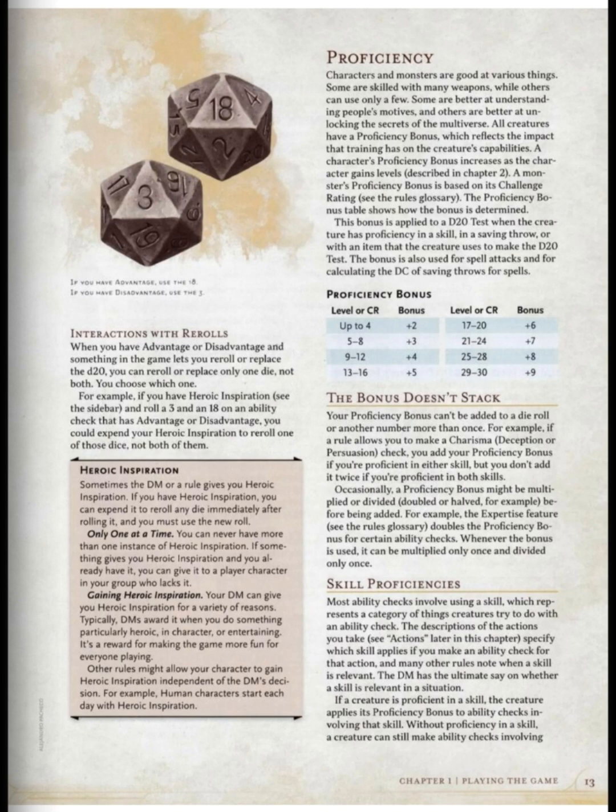You can never have more than one instance of heroic inspiration. If something gives you heroic inspiration and you already have it, you can give it to a player character in your group who lacks it.